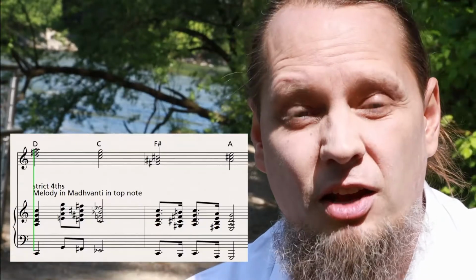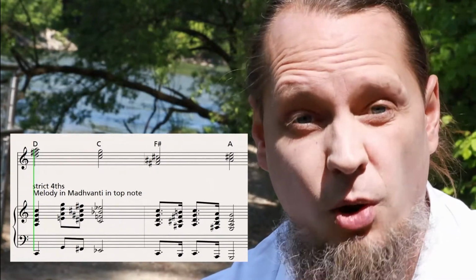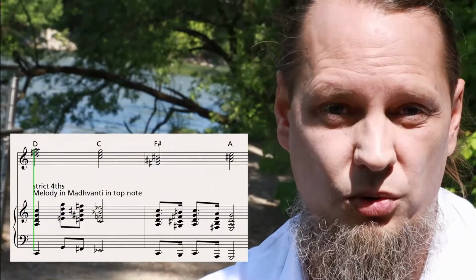It sounds really complex already. And now just imagine you orchestrate this into the woodwinds, into brass, into the strings. Yet another example, I chose different major triads. Now it's the strict fourths with Mixolydian and the melody in the top note.